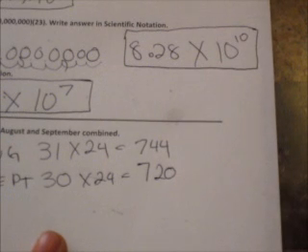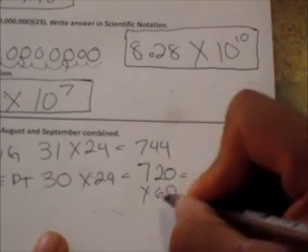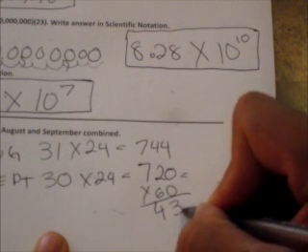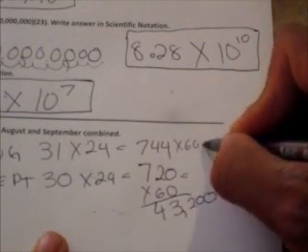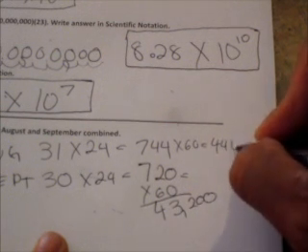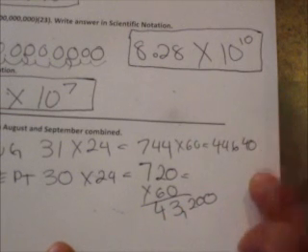So 720 times 60 equals 43,200. And then you take 744 times 60, which equals 44,640. Okay, and that's how many minutes there are.